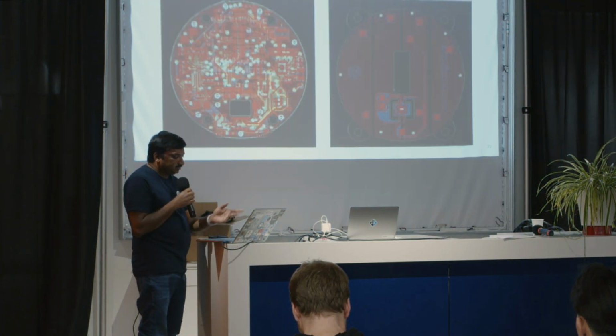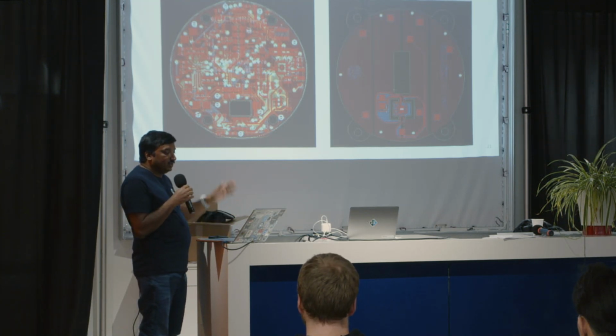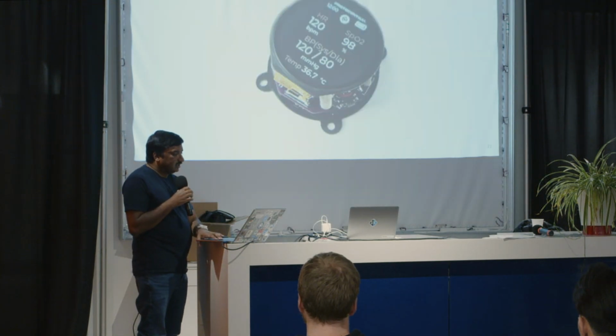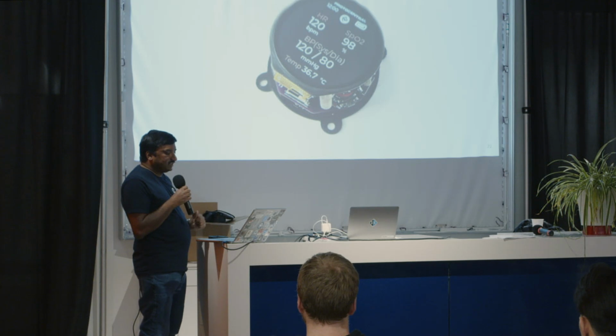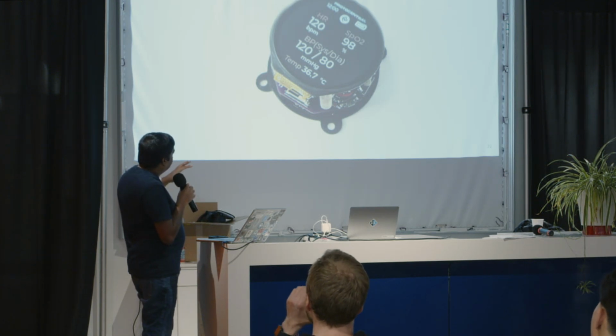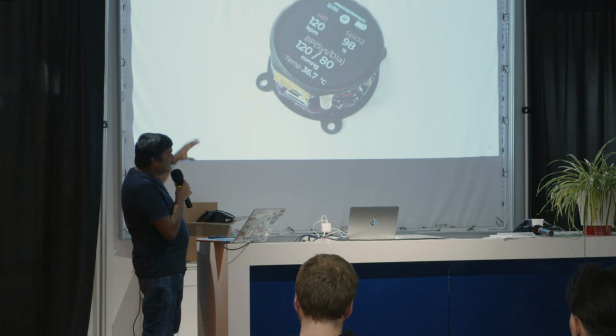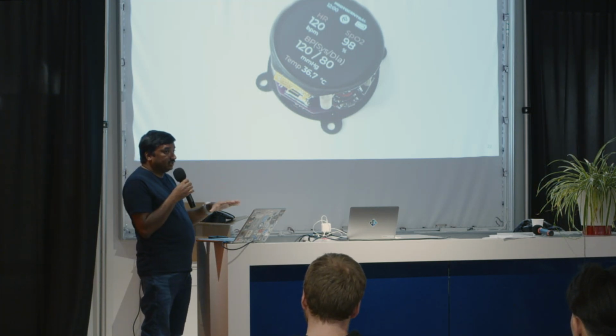I just copied the Eagle views because it's easier to show. So these are the bottom pads. When we stacked it all up, this is how it looks. We have one PCB on the bottom and then a sensor board on top, and these two are soldered together.